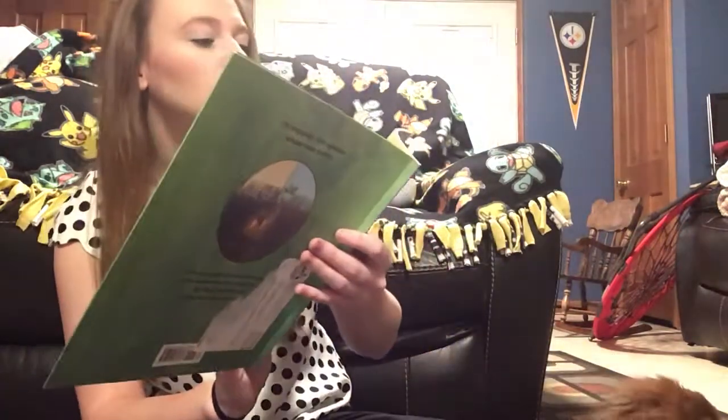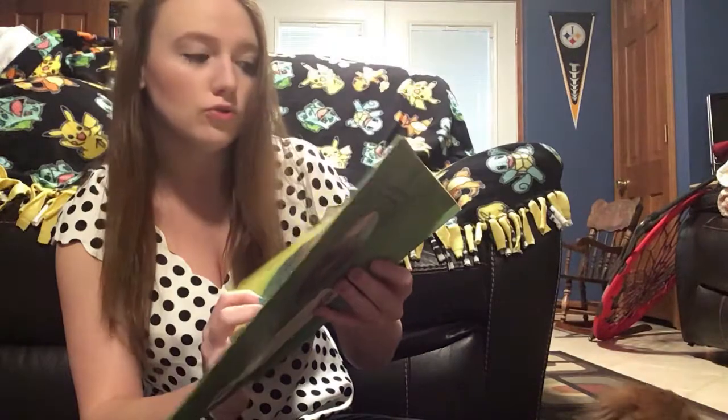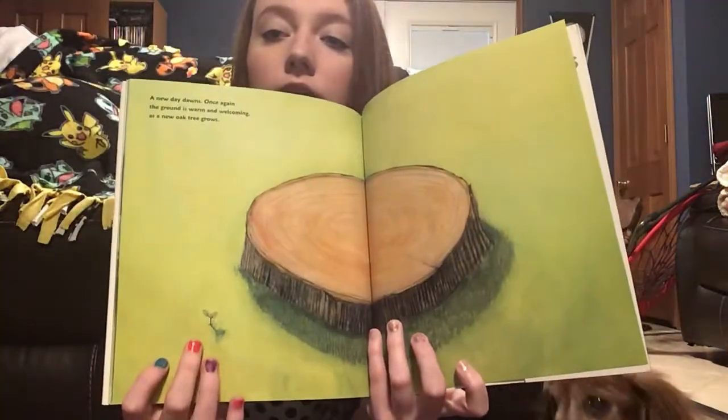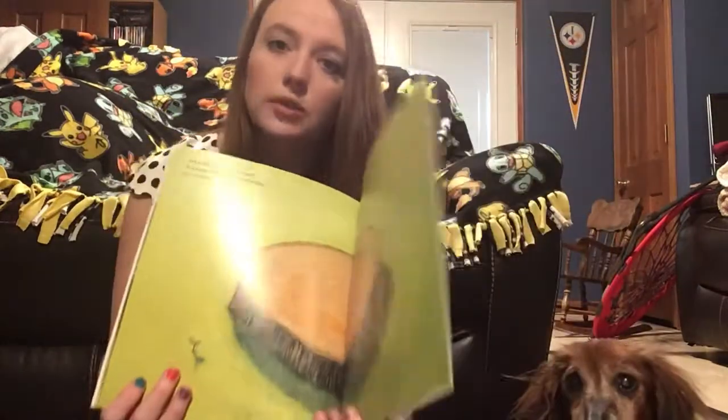A new day dawns. Once again, the ground is warm and welcoming as a new oak tree grows. You see the new sprout right here? So something must have fallen off the tree to cause a new oak tree to form. What do you think fell off the tree?